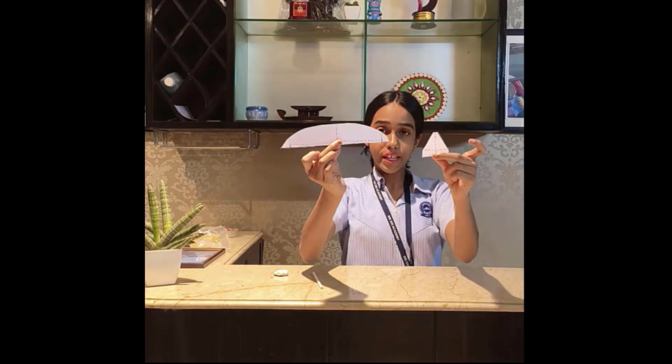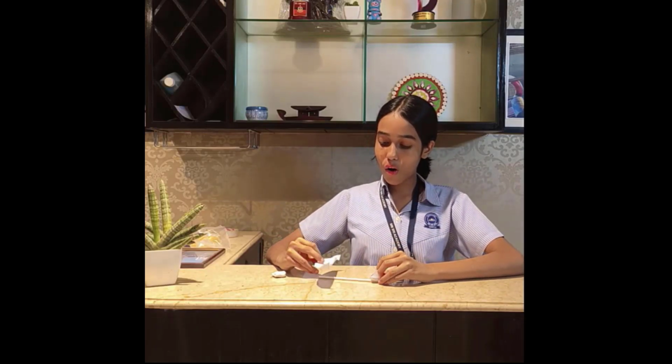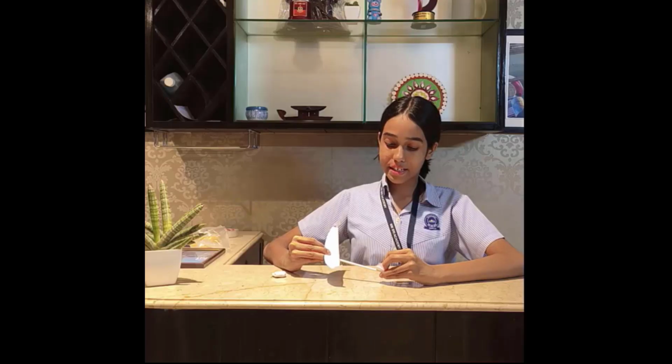After cutting out these structures, we will fold along these dotted lines. After folding, we get these two main parts of the plane, the wings and the tail. Now, we stick them onto the straw with tape, like this. After sticking on the wings and tail with tape, this is how our plane model should look.